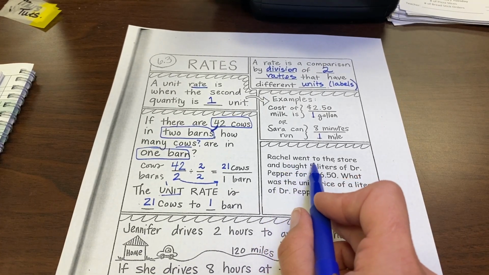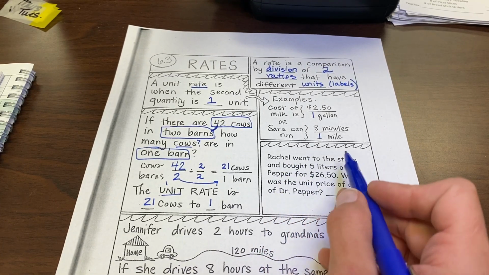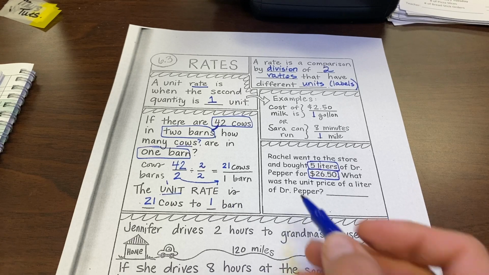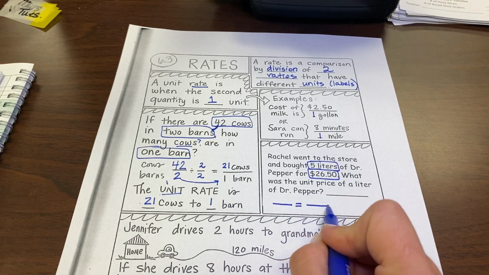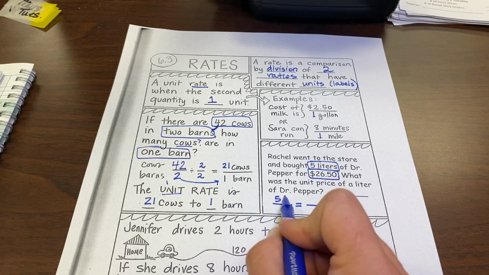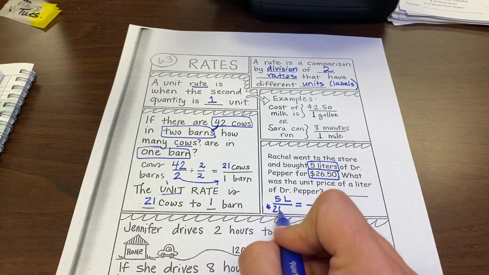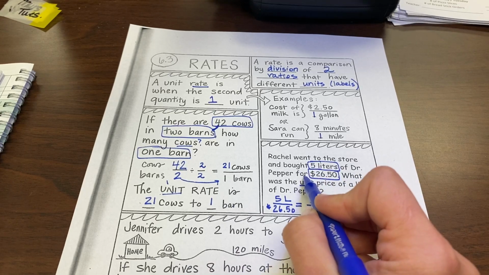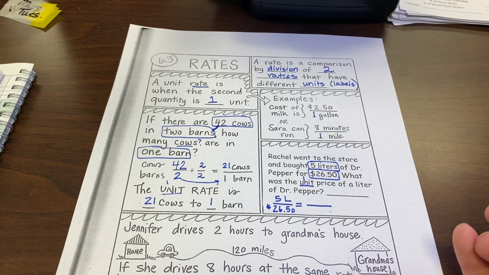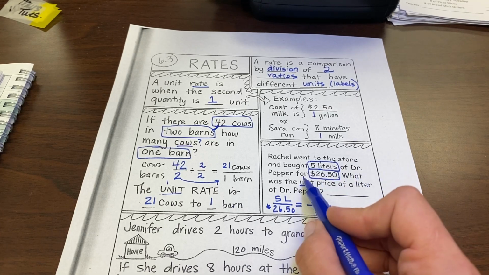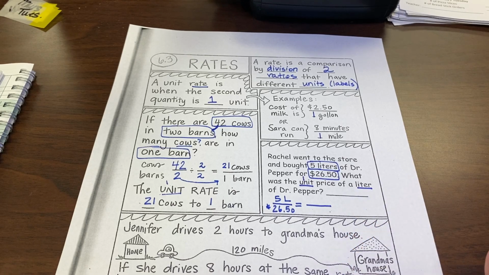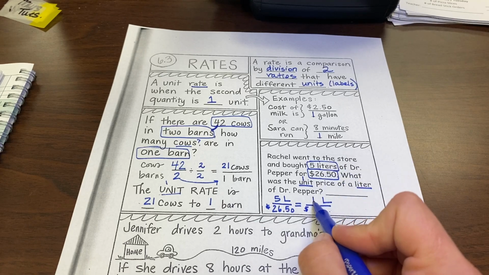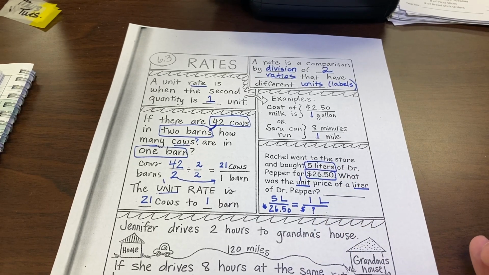So here's another example. Rachel went to the store and bought 5 liters of Dr. Pepper for $26.50. So if we set up our proportion, we have 5 liters for $26.50. What is the unit price? So when you hear unit, you're going to say 1. So what is the price for 1 liter of Dr. Pepper? So we want to know, what is the price, that's my question mark, for 1 liter of Dr. Pepper? So we can do it the easy way.